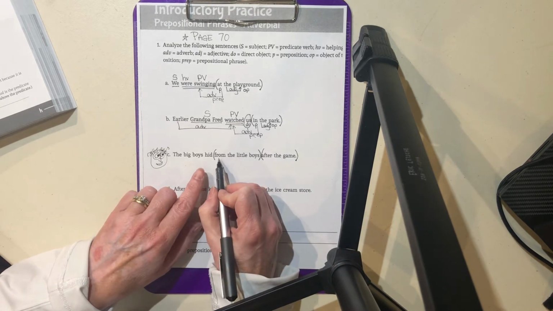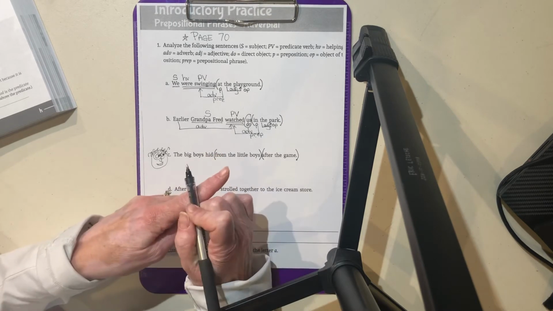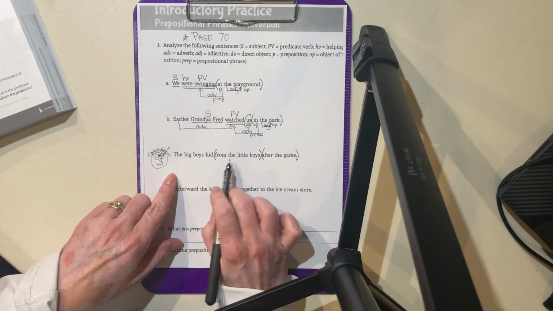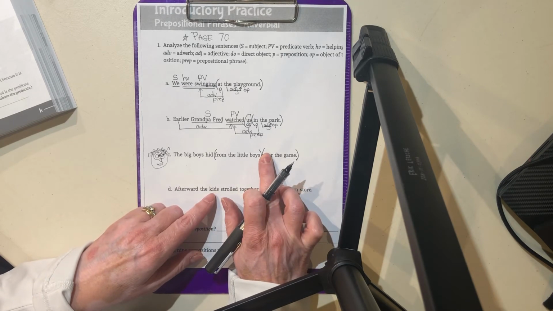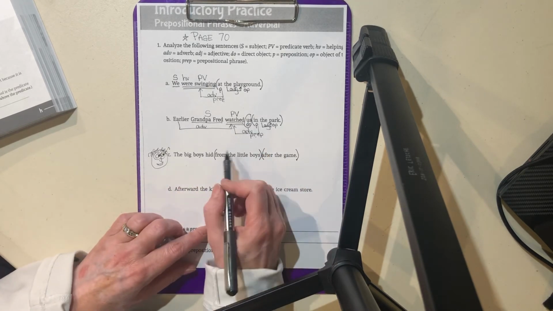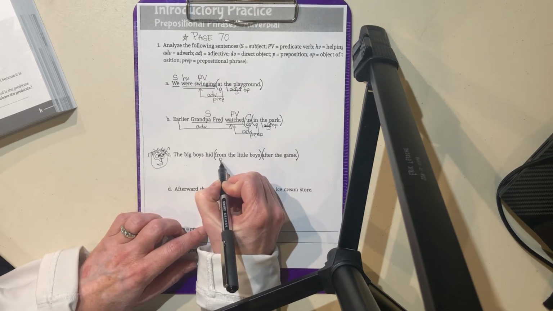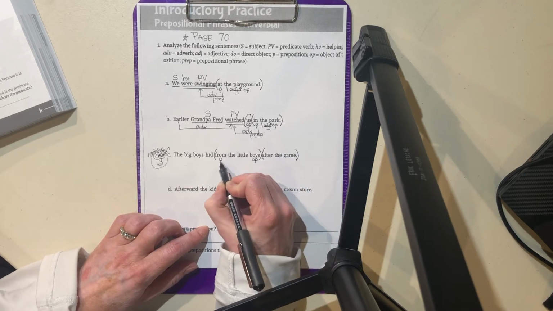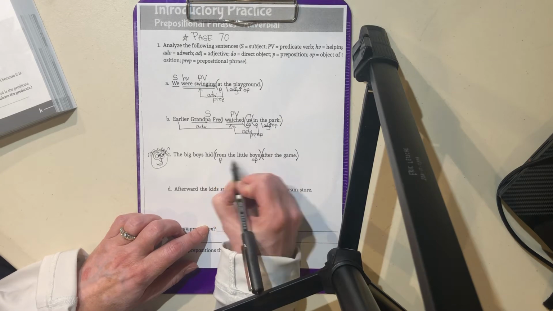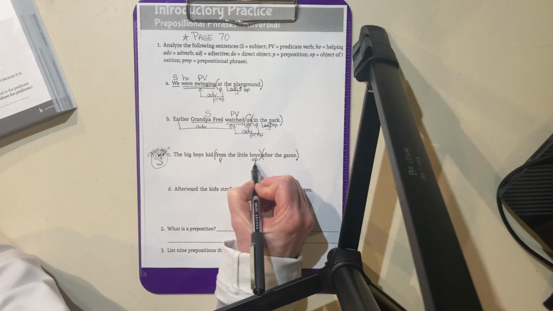Double check. Take out your first words. The big boys hid the little boys. The big boys hid from the little boys after the game. The game doesn't work. From. Preposition. It's on your list. From what or from whom? The boys. Object of the preposition. You have to have a preposition at the front and a noun that is your object of the preposition at the end of your phrase.